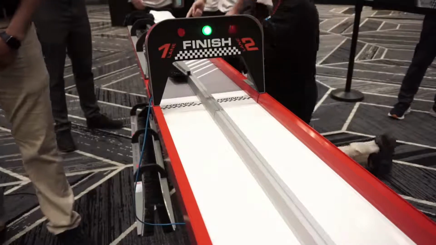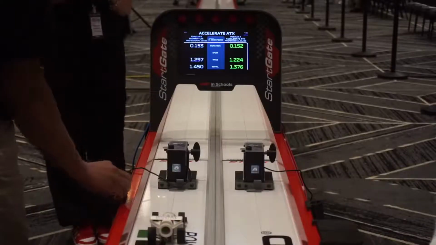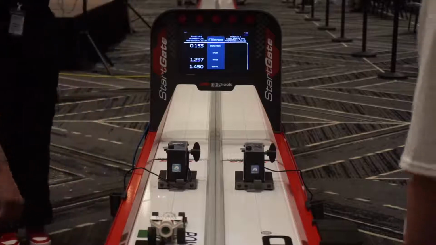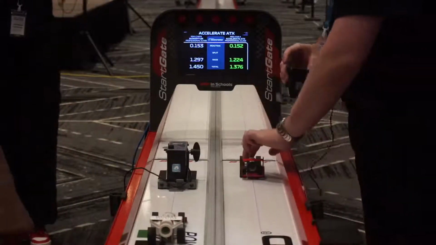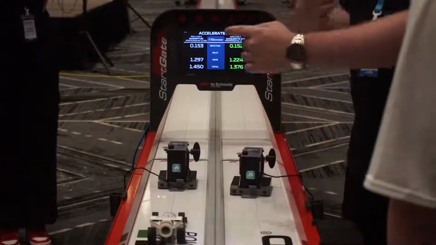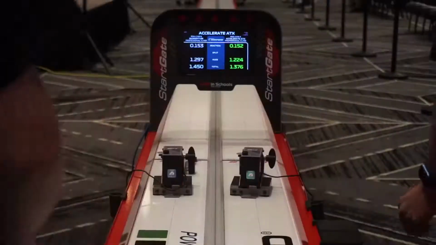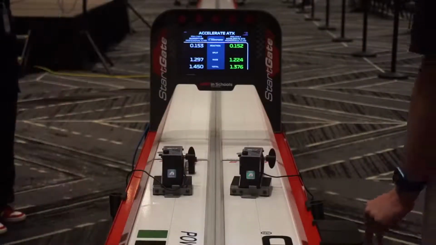First race swept by Accelerate ATX with a time of 1.376. Now they get to swap lanes, and could Accelerate keep that fast time and keep the win? Currently 1.376 is the time to beat.